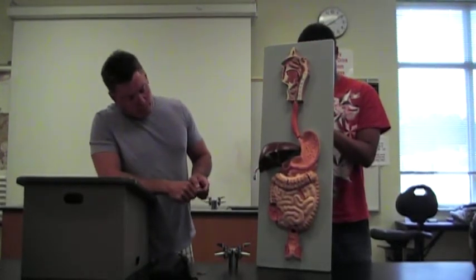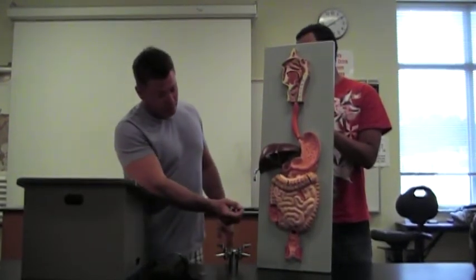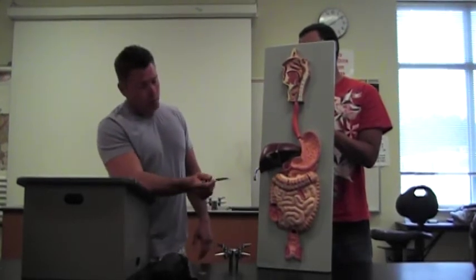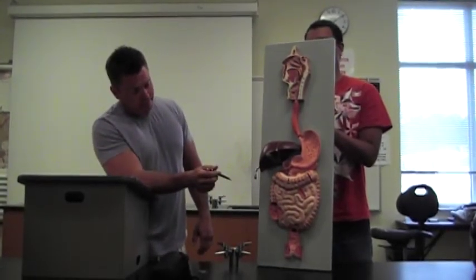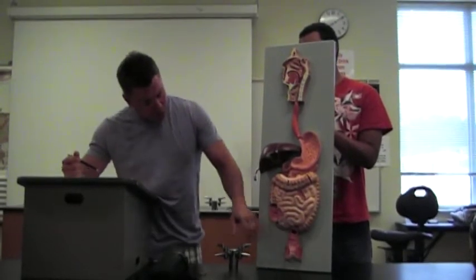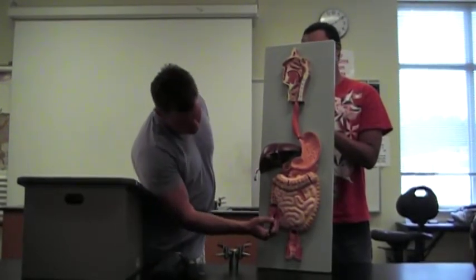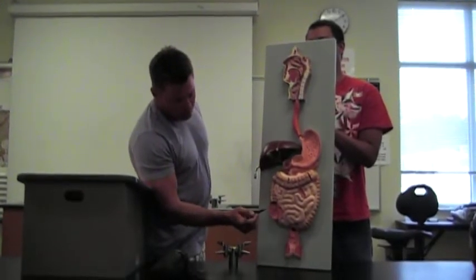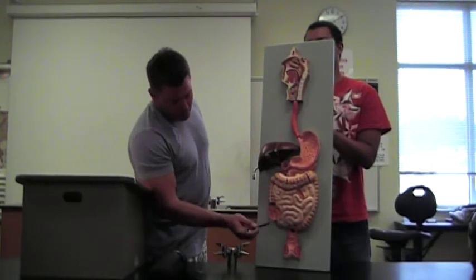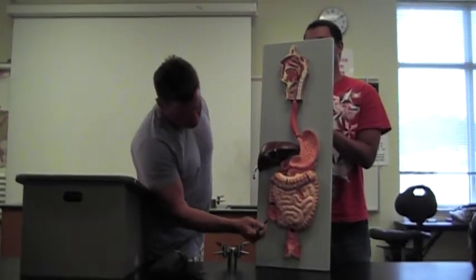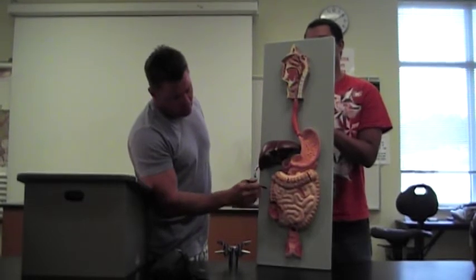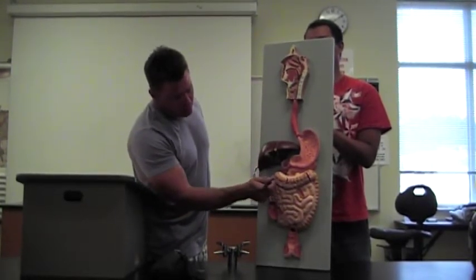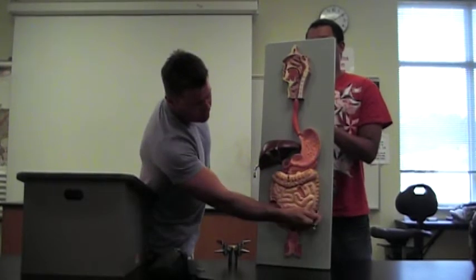By the time the material makes it through to the large intestine, it has a rather pasty consistency and is mostly waste products and water, which is what we refer to as stool. And when the stool leaves the ileum, it does so by way of the ileocecal sphincter, and goes into the first part of the large intestine called the cecum. At the bottom of the cecum is the appendix. From the cecum it gives rise to the ascending colon, then the transverse colon, then the descending colon.